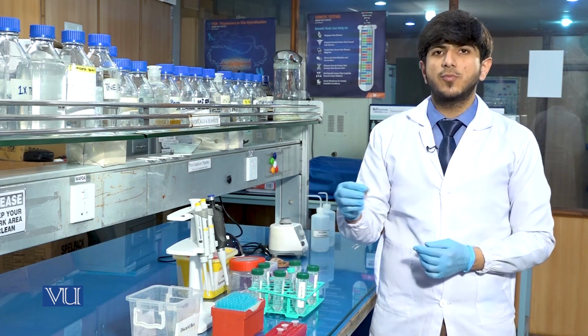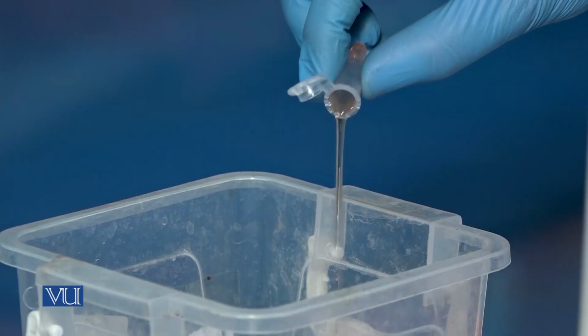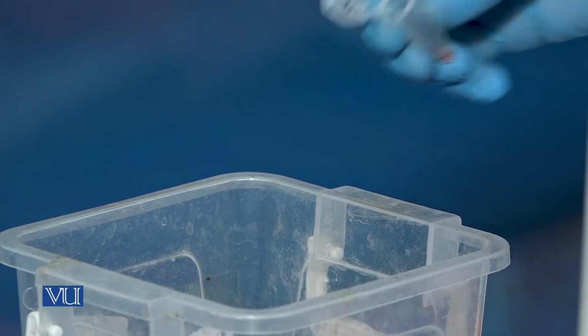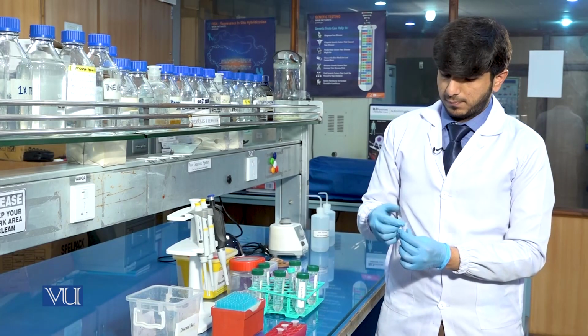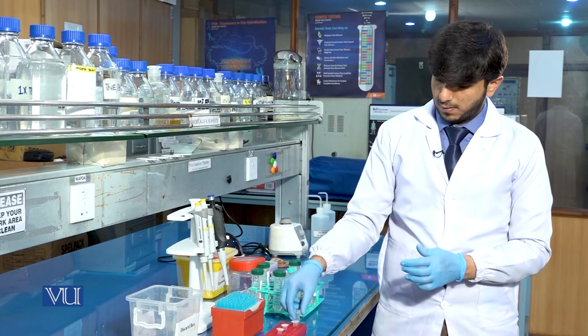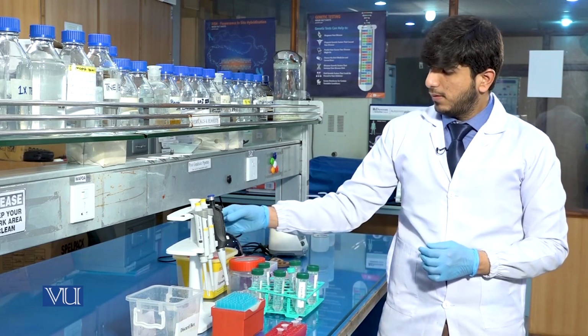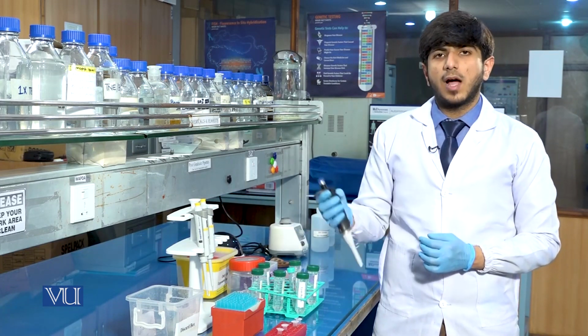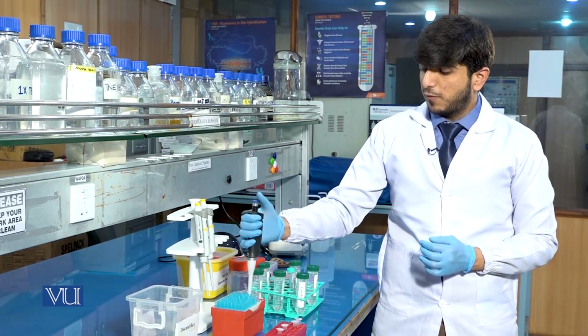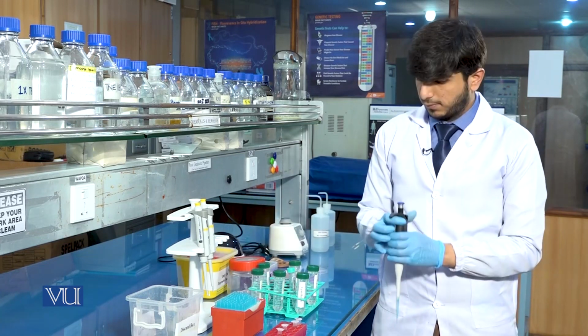We will discard the supernatant, preserving the pellet. Again, we will add 1000 microliter lysis buffer for the third washing.